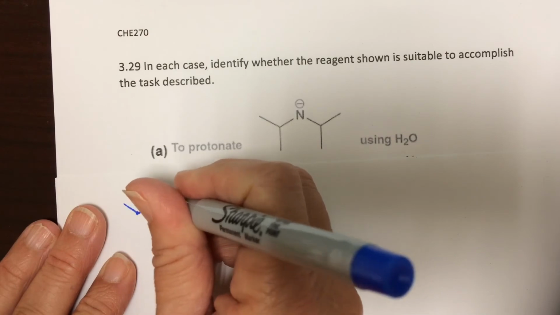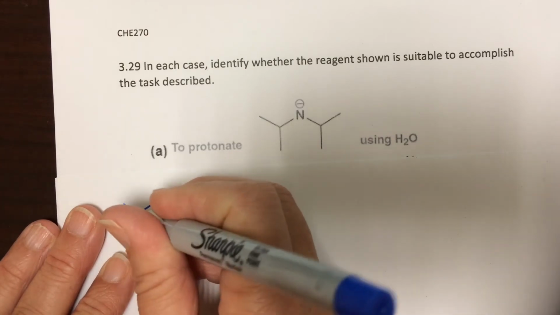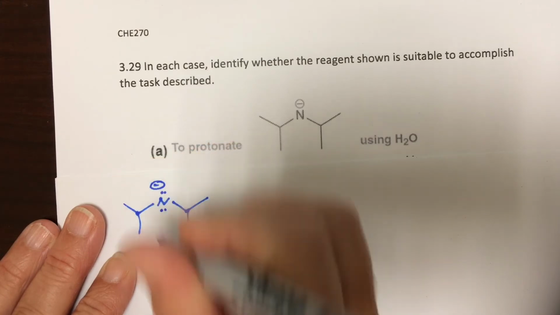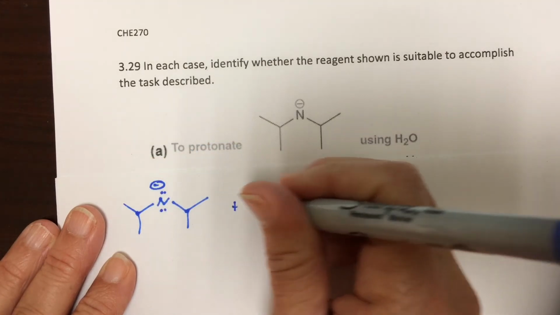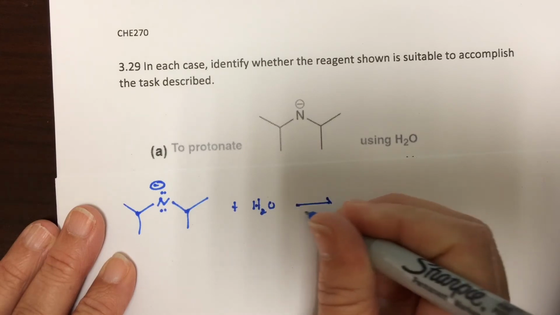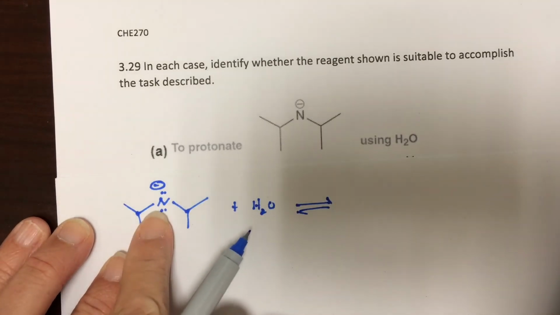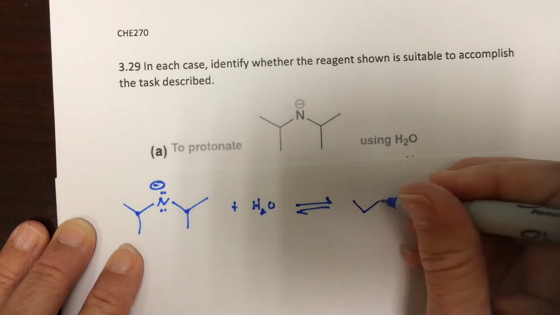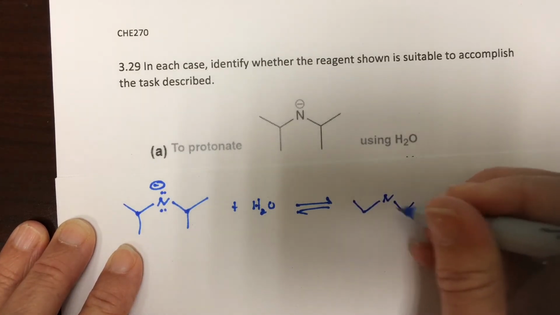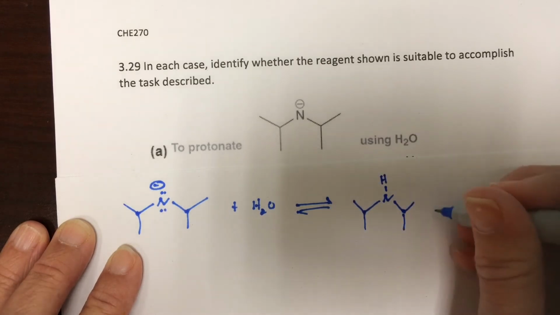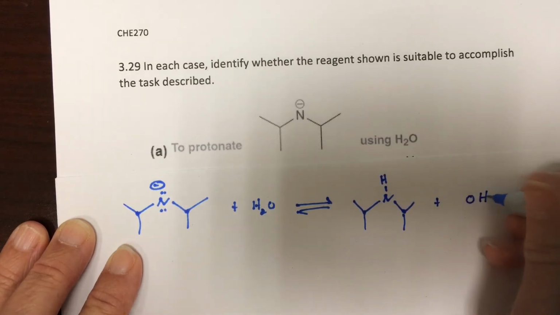We need to write out our equation first. They didn't give it to us this time. Water, and our products are going to be this initial compound but with a proton on it, and hydroxide.